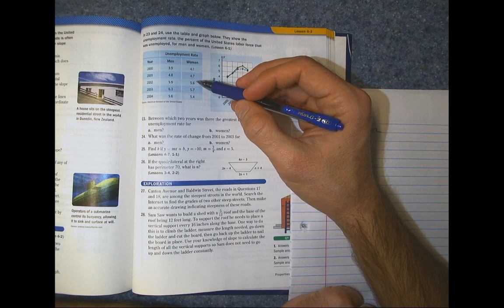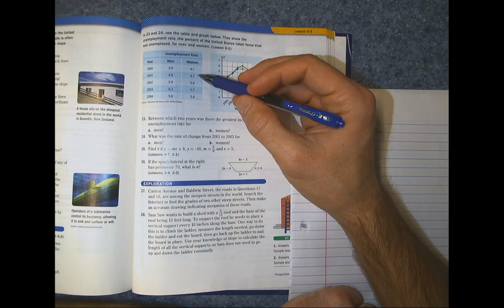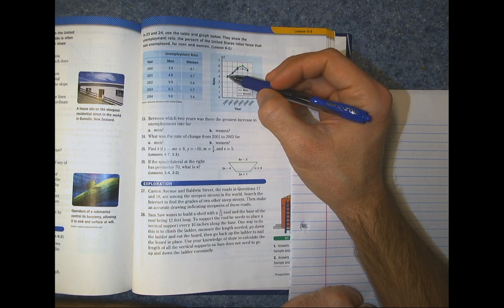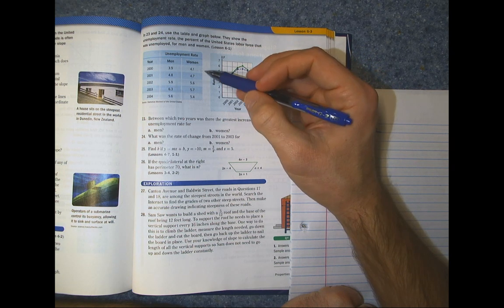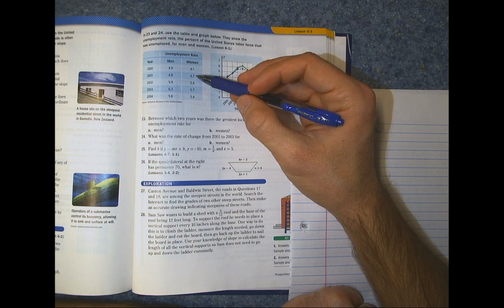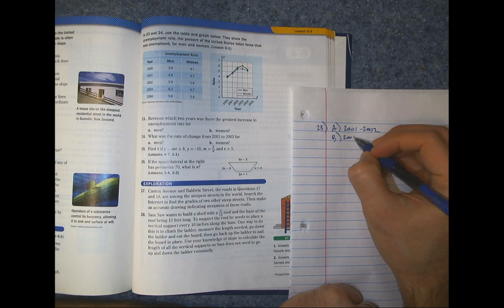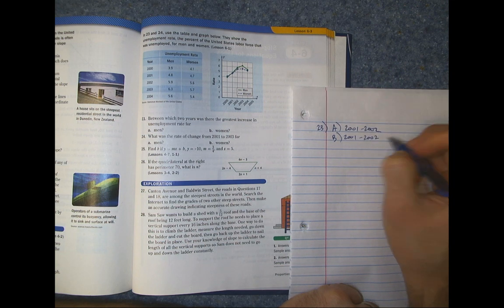4.7 to 5.6. It almost went up a whole percentage point. That would get up to 5.7. So since it's 5.6, that went up 0.9. If you double check anywhere else, here it only went up 0.1. Here it went down. The only other place that it could possibly be is 2000 to 2001. And that went up 0.6 if you're looking at it. So 0.9 is the biggest increase. So between 2001 and 2002. Same answer for both men and women.